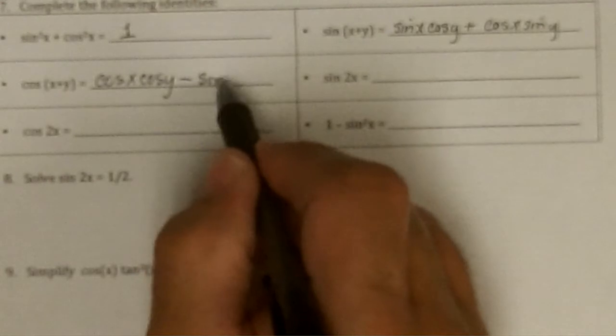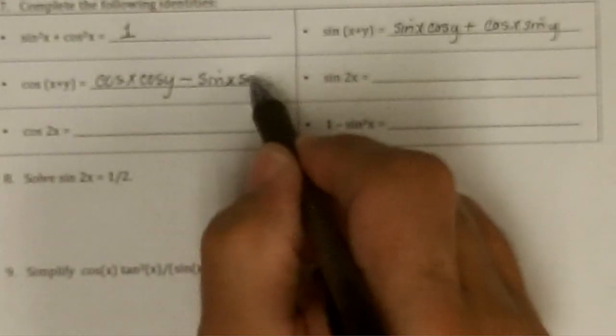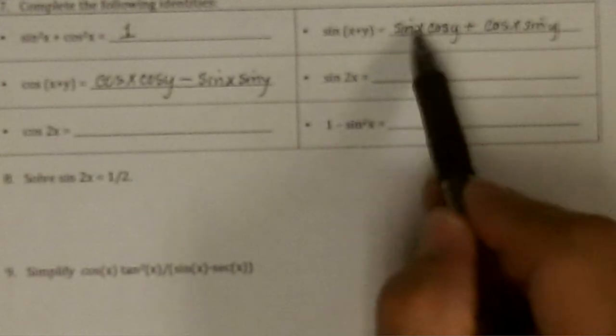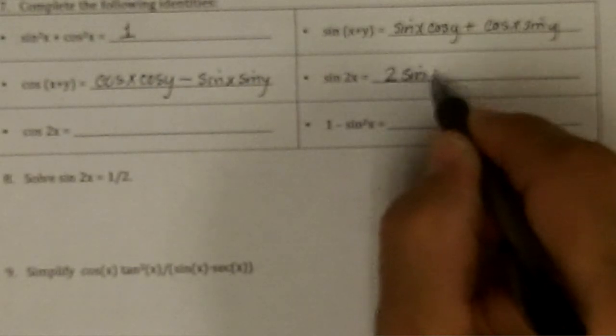The cosine one is cosine the first, cosine of the second, and it's always opposite sign, so this is plus, it would be minus sine of the first, sine of the second. Sine of 2x. Well, if both of these were x's instead of y, we have sine x cosine x plus sine x cosine x. So it's 2 sine x cosine x.